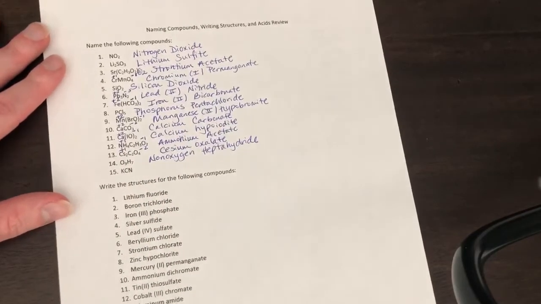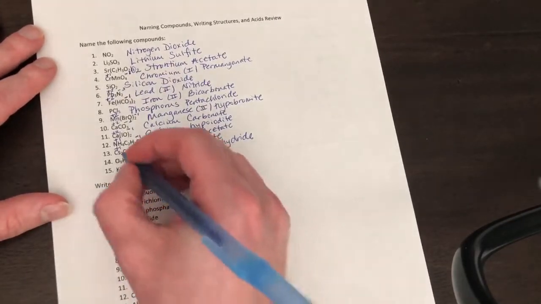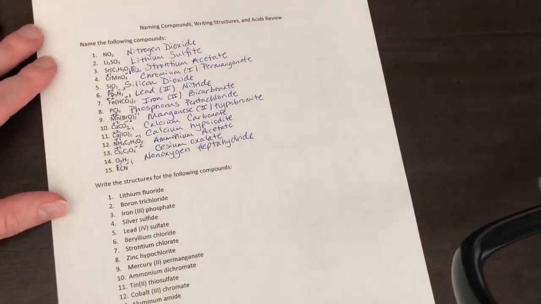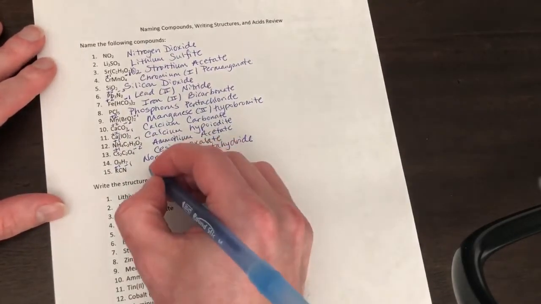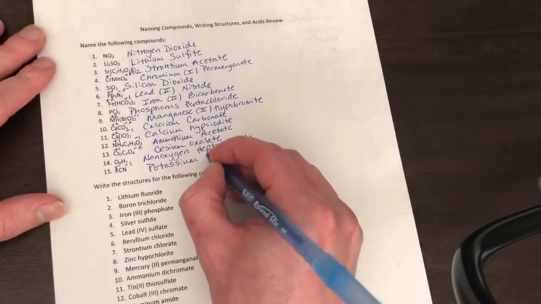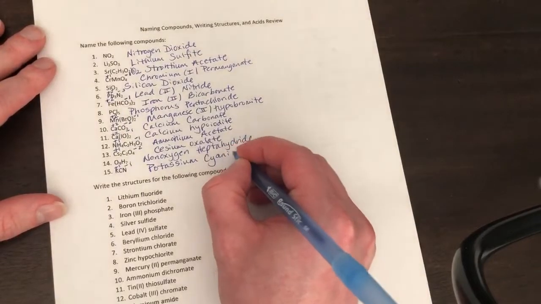Okay, KCN. Symbol for K is potassium. CN is cyanide. It has a -1 charge, so this is going to be potassium cyanide.